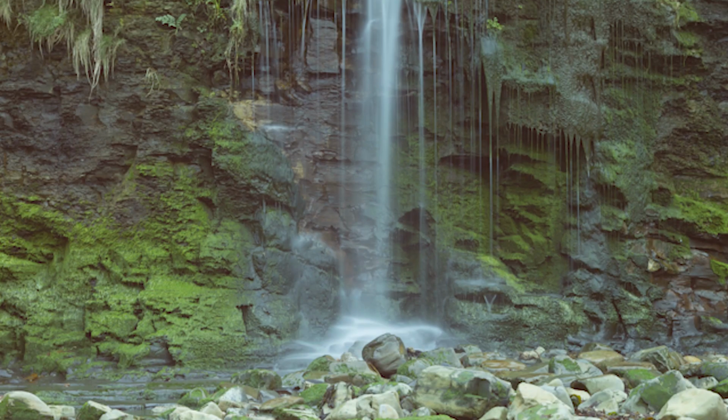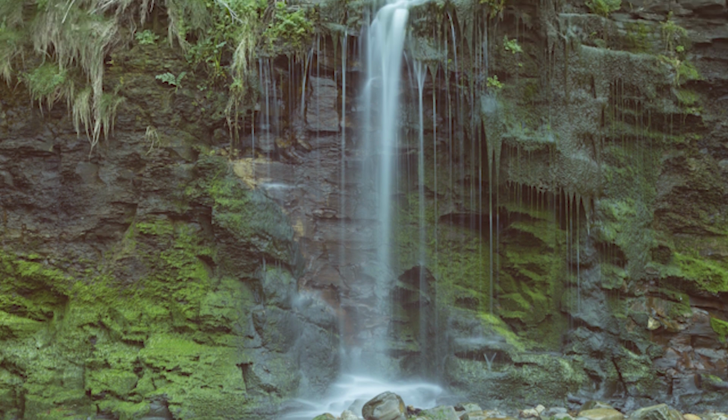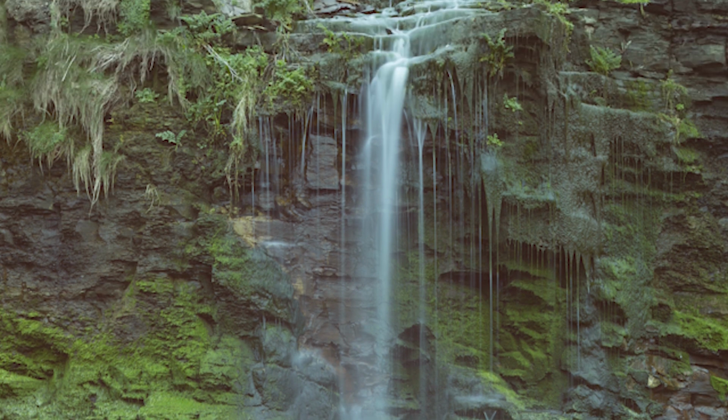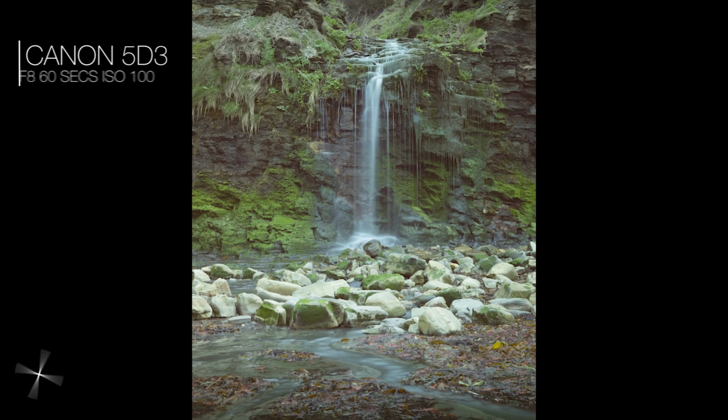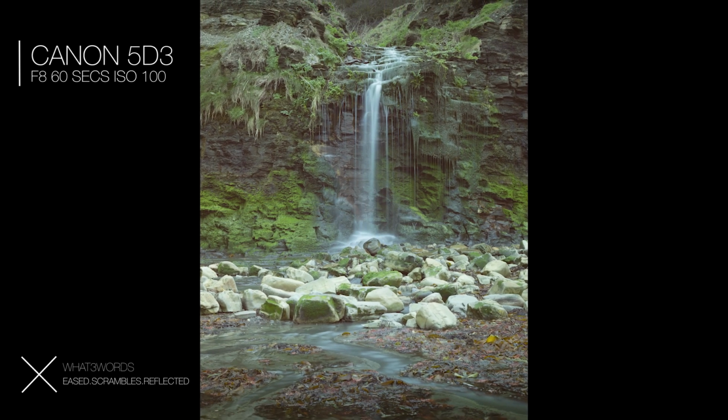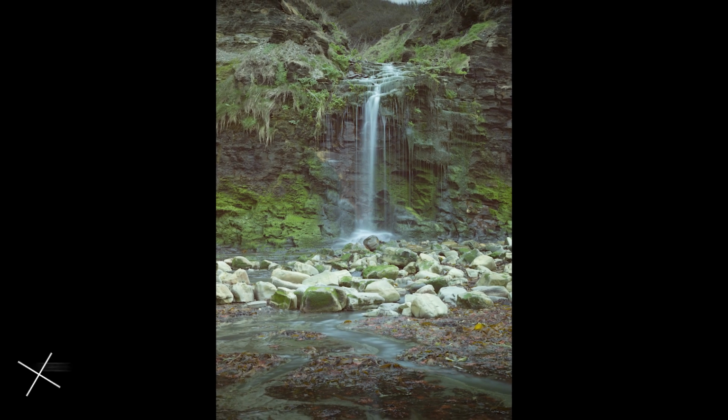Here's another image I'm not particularly happy with. I like the composition, but this scene needs sunlight. I tried to convert the image to black and white, but all of the tones are so similar that it just became extremely flat, so it just didn't work.